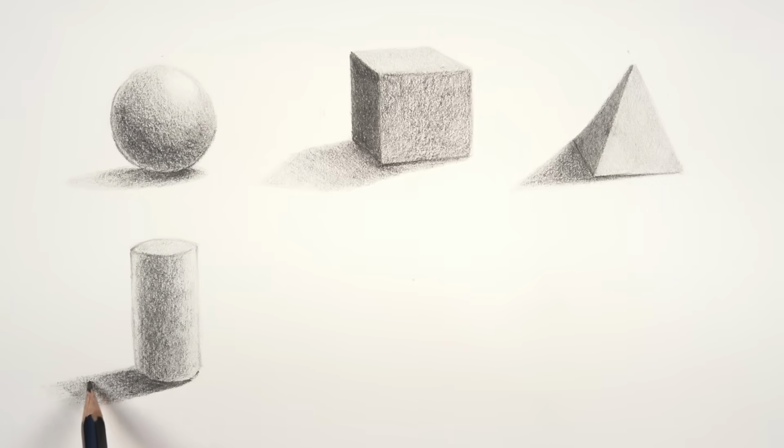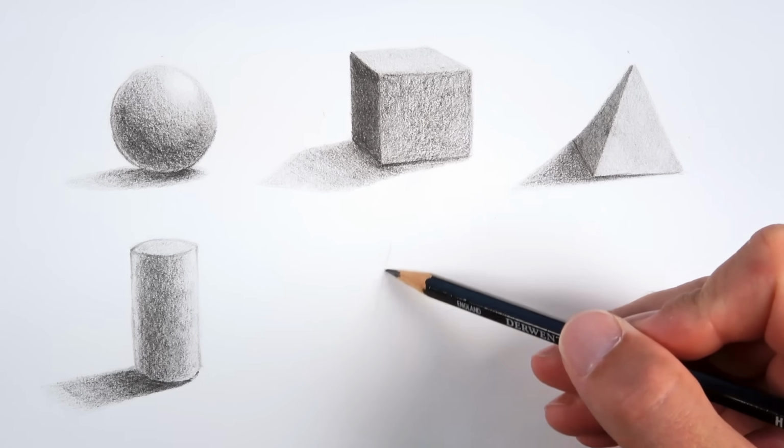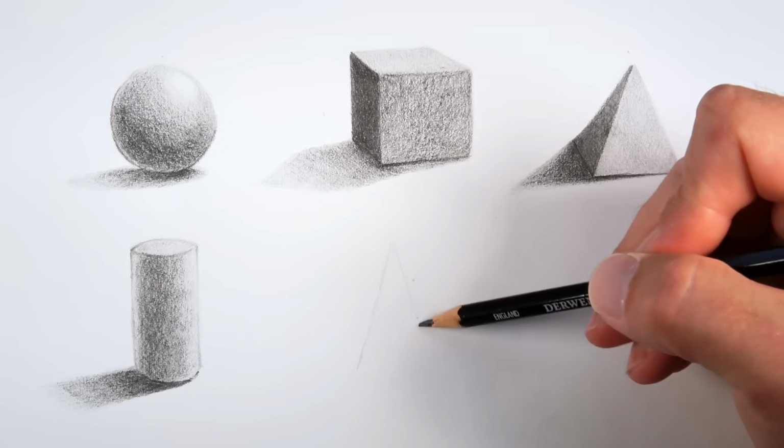This is happening, of course, because the cylinder is curved, much like we saw with the sphere. This type of gradation of value is less likely to occur on the cube or the pyramid. We'll add a bit of cast shadow here for the cylinder. Now our cylinder is complete. We'll tackle one final basic form, and of course this will be a cone.